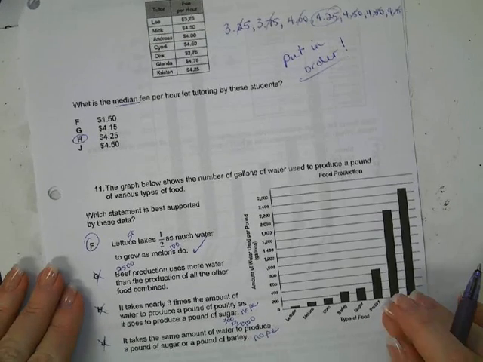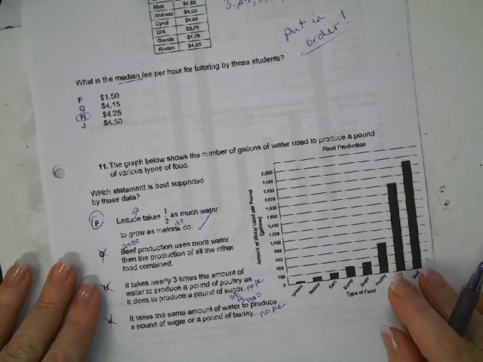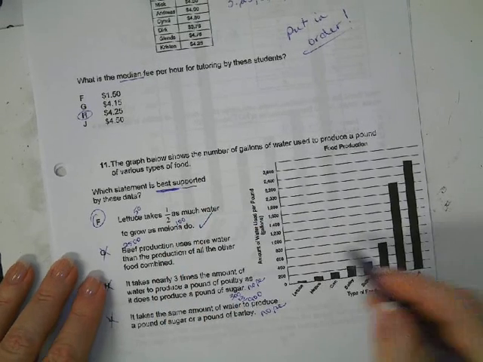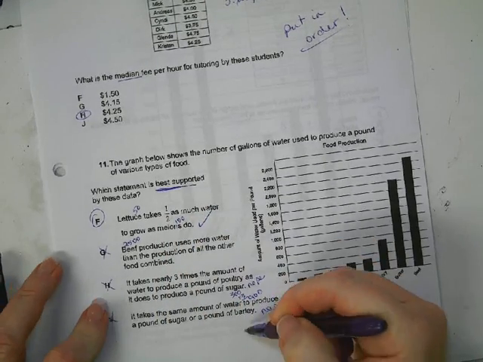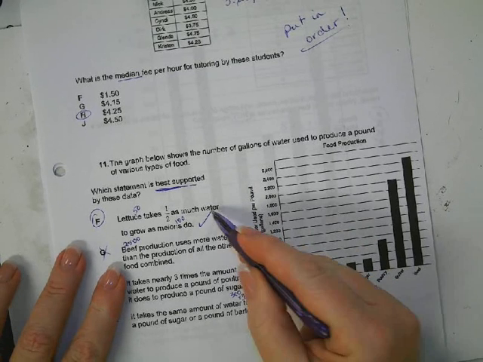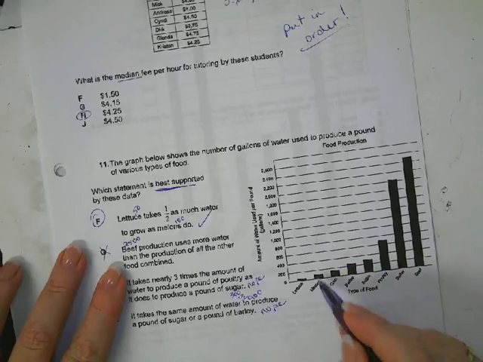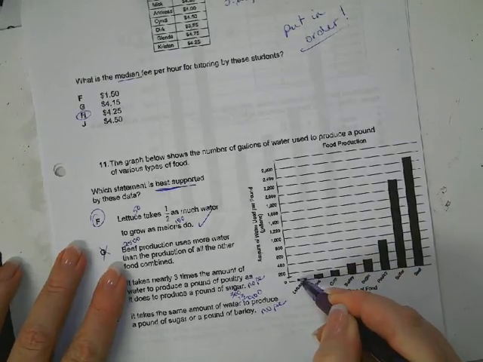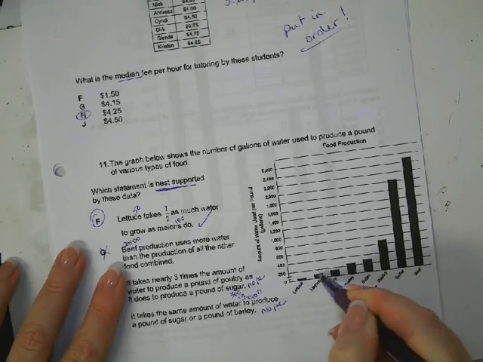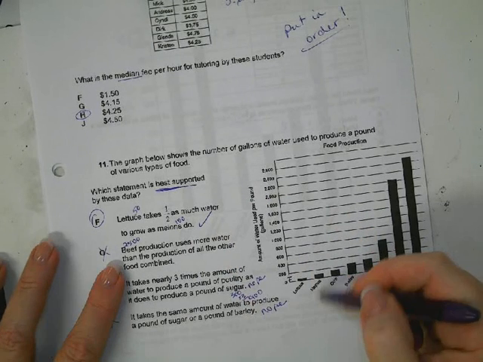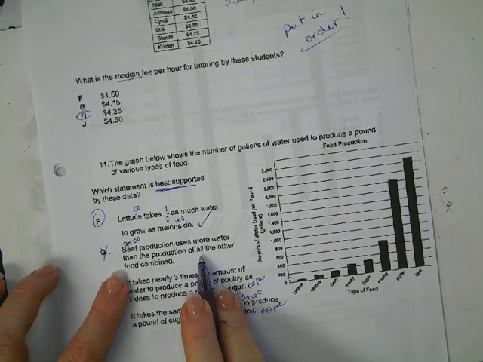Number 11. The graph below shows the number of gallons of water used to produce a pound of various types of food. Which statement is best supported by the data? I have to go through all these answer choices to see which one makes sense. It says lettuce takes half as much water to grow as melons do. So lettuce takes about 50. If half of this is 100, lettuce looks like about half of that, so that's 50. Melons looks like about 100. So that is half as much. So I think that's my answer.